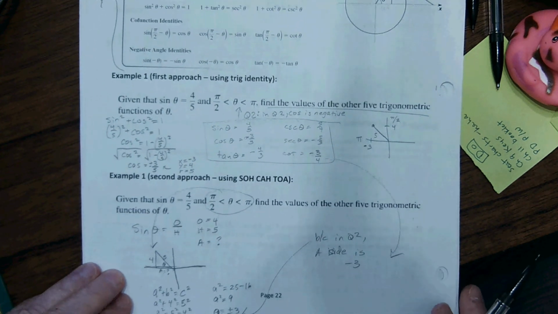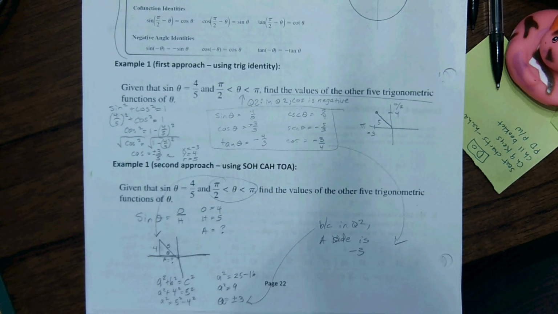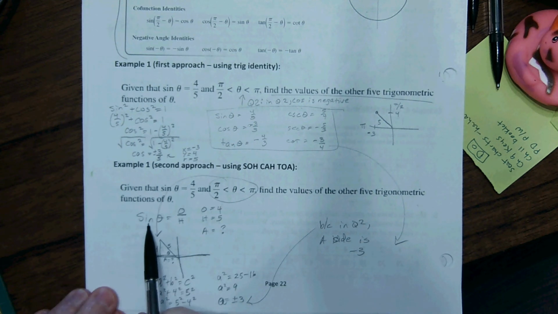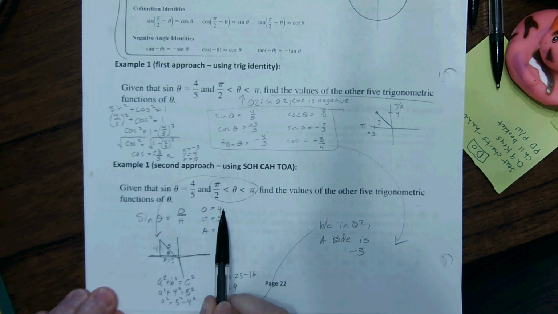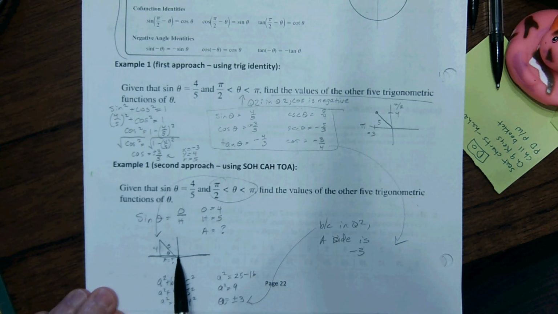Now let's do the same problem with a second approach. Both approaches are fine. It does not matter unless it tells you something specifically. I know my sine is opposite over hypotenuse. My opposite is 4, my hypotenuse is 5. So drawing a little picture here, 4 and 5, here's theta.